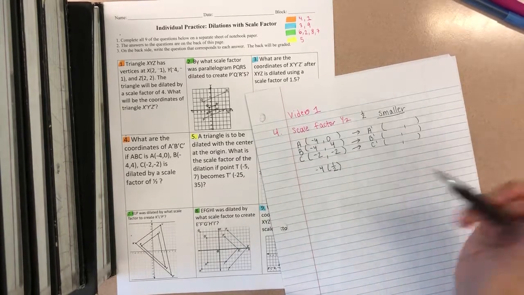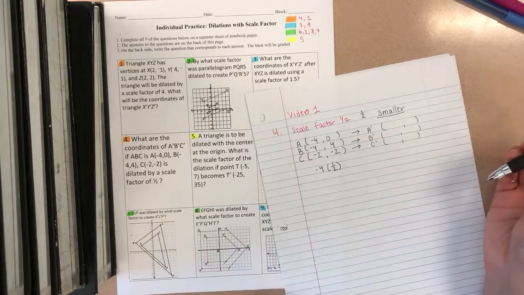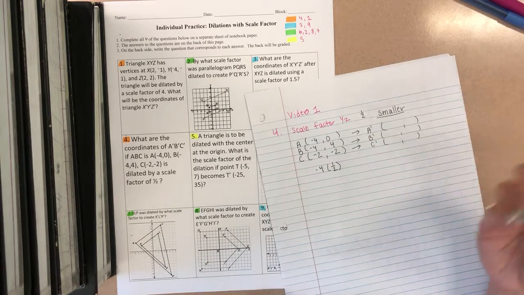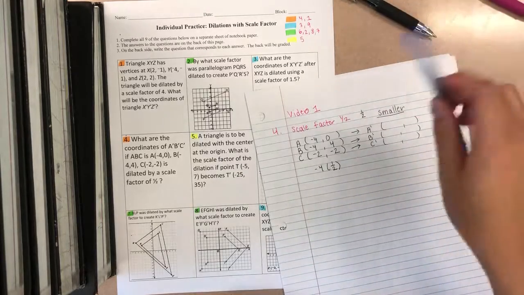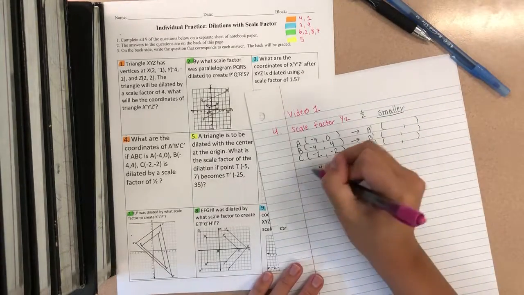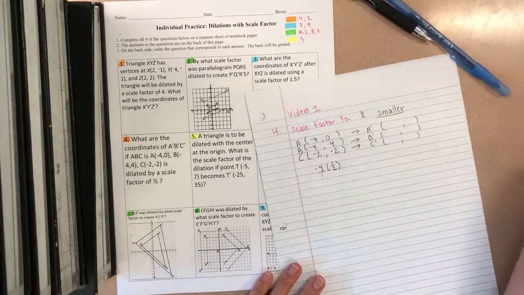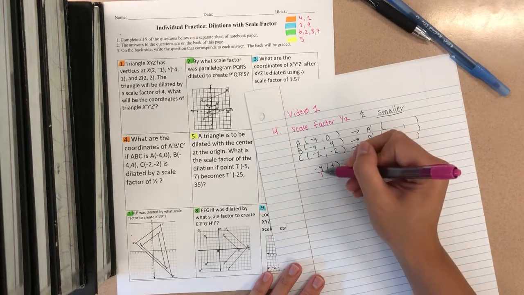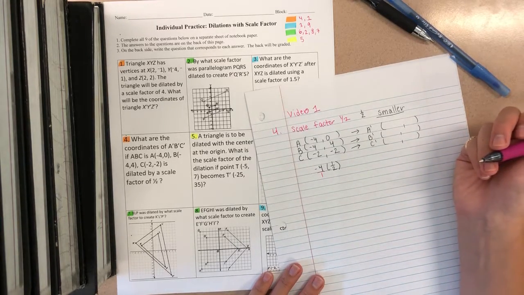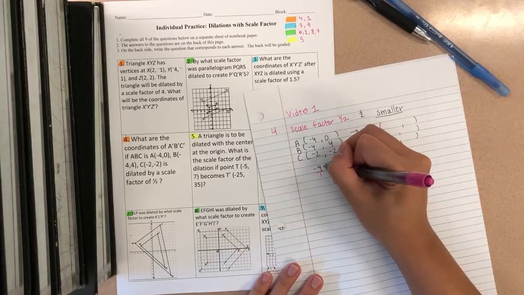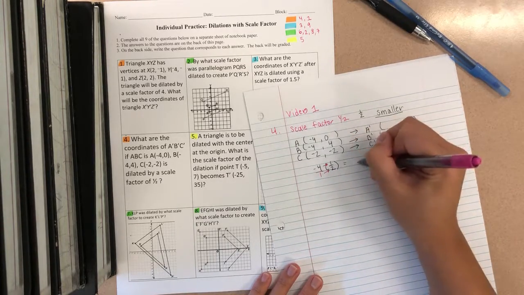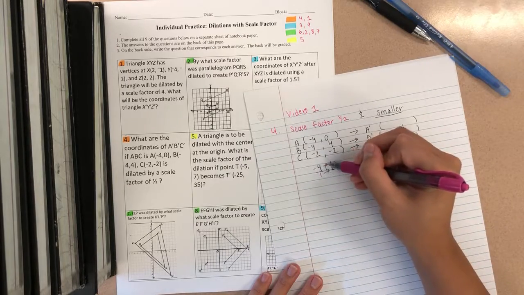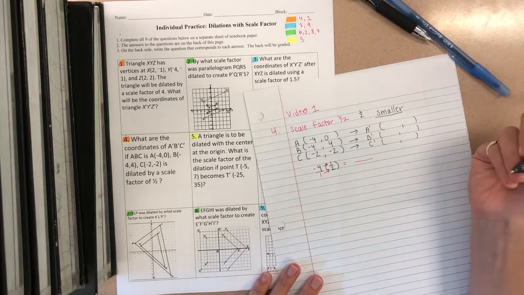How do I multiply a whole number by a fraction? All right, well, it's easier to multiply a fraction by another fraction. So let's just turn this into -4 over 1, because anything over 1 is still itself. Now, we multiply fractions straight across. -4 times 1, what does that equal?